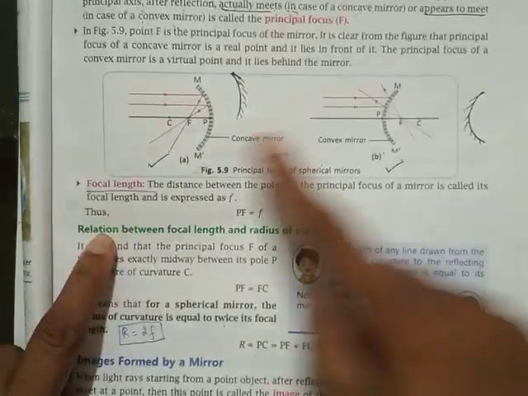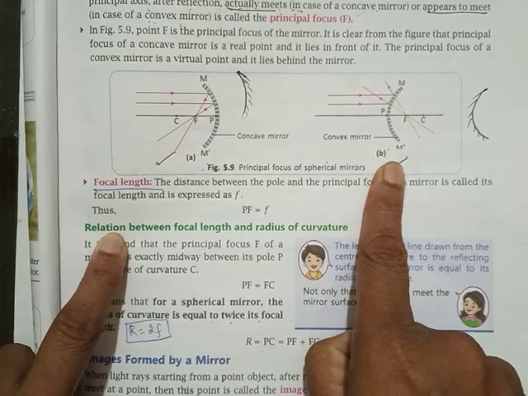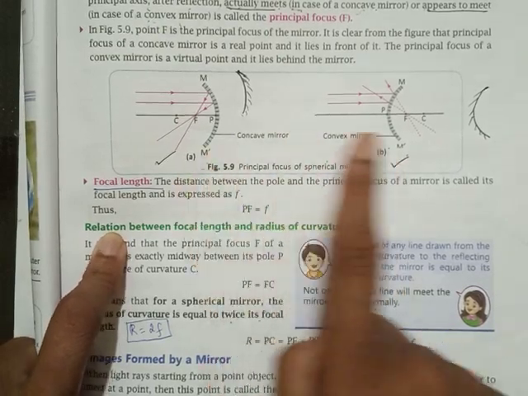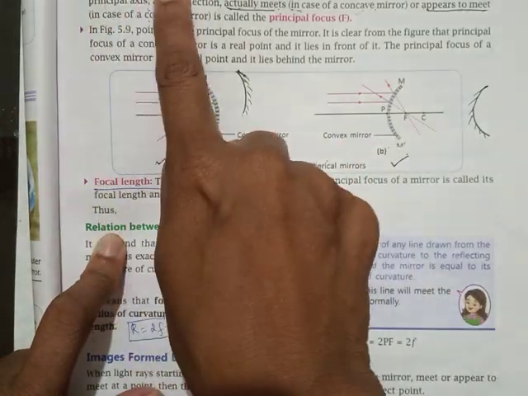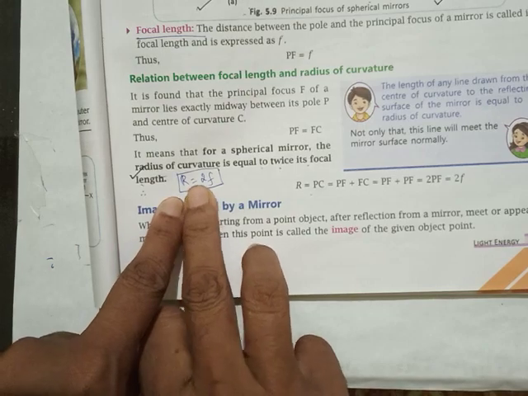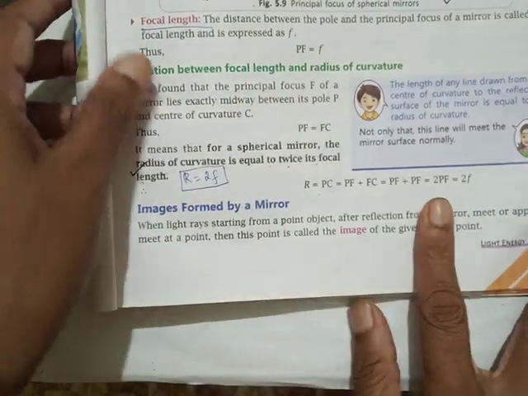Some of you had difficulty in drawing these two diagrams. Please watch the video again, then you will be able to draw it. These are the two diagrams you had to draw for principal focus definition. Okay, so we did this. I finished with this. Now the next topic, images formed by a mirror.